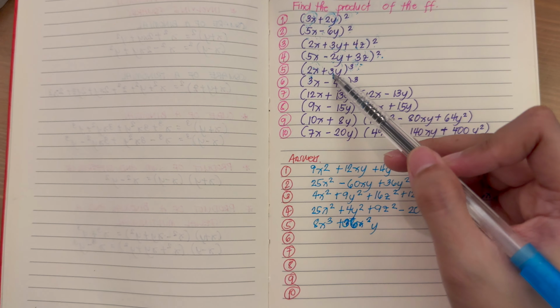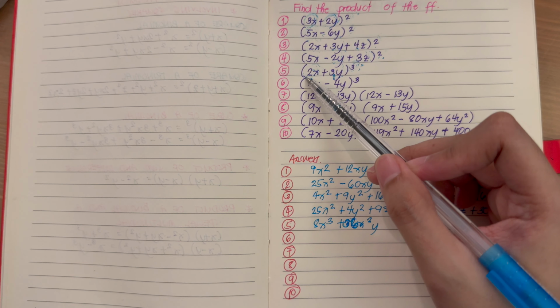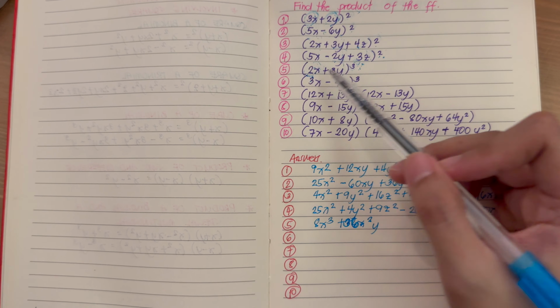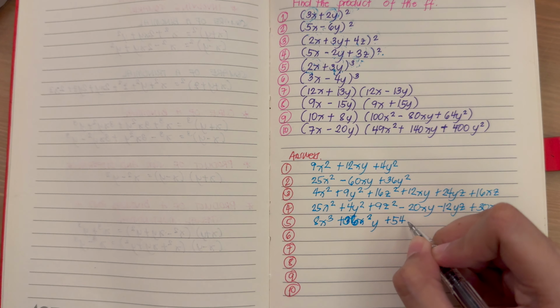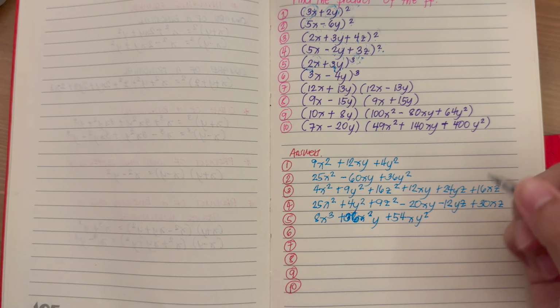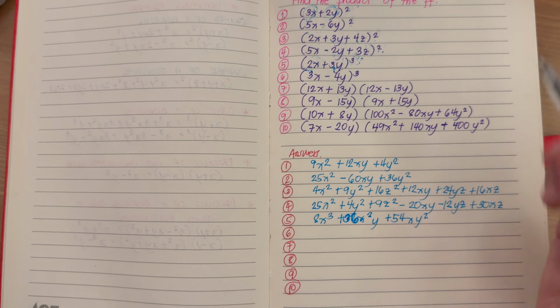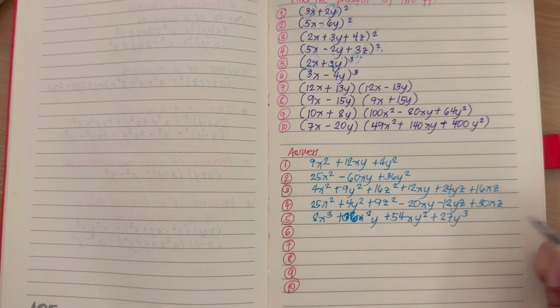So you will have 9y squared. And then times 2x, so you will have 18xy squared. Times 3, so you will have positive 54xy squared. And then to get the last term, 3y times 3y times 3y. So you will have 27y cubed.